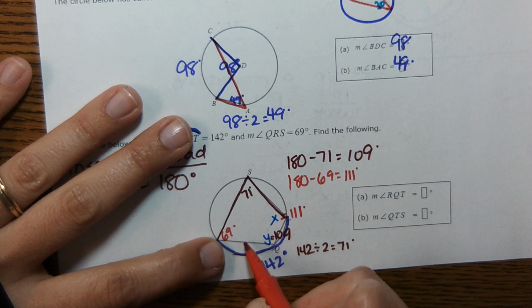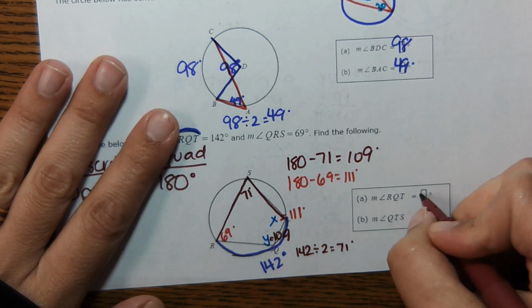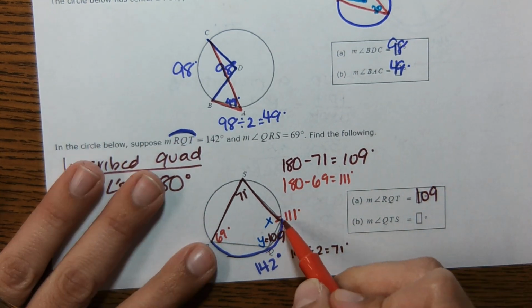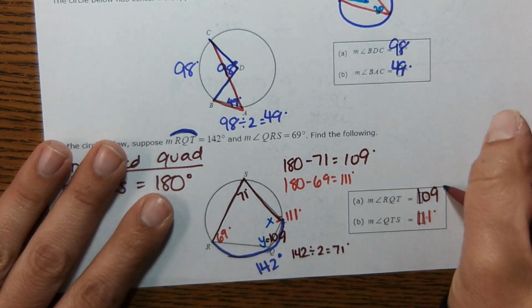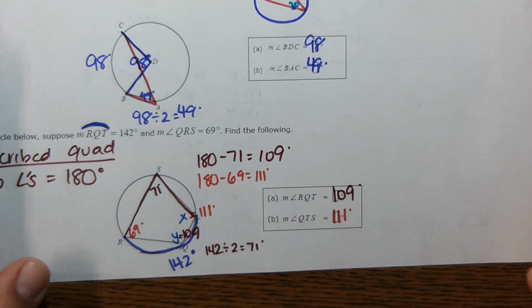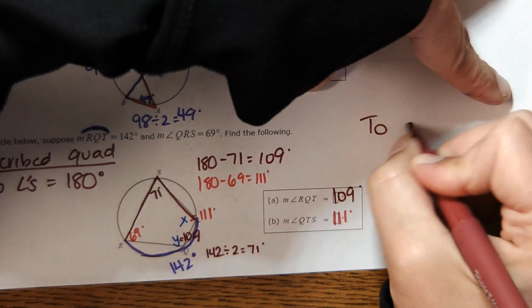And then we answer our questions. RQT is 109. QTS is 111 degrees. And that's all.